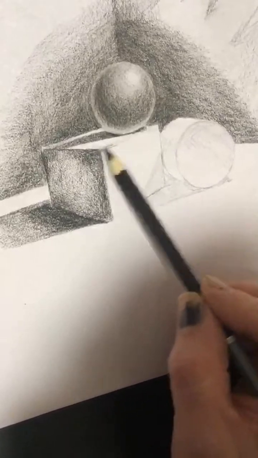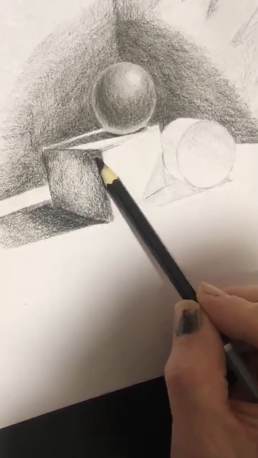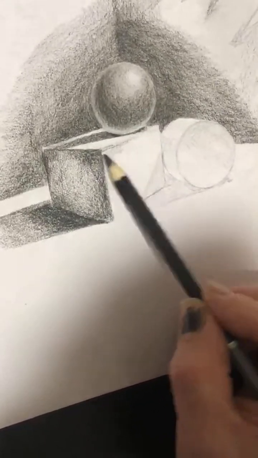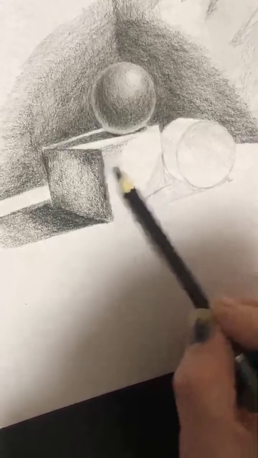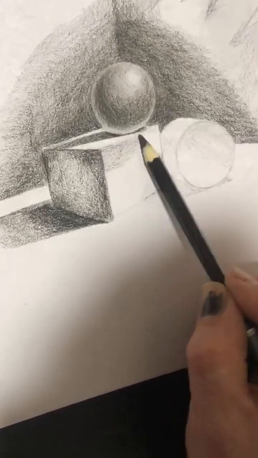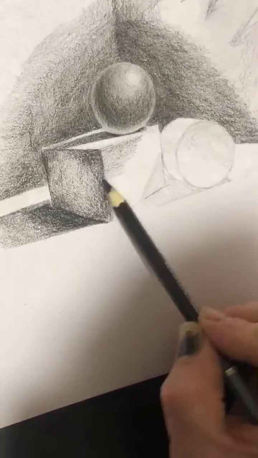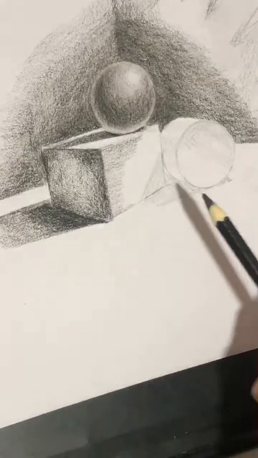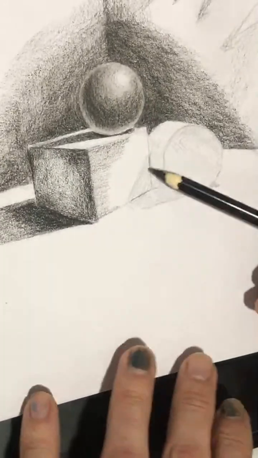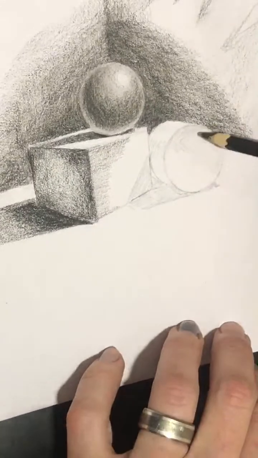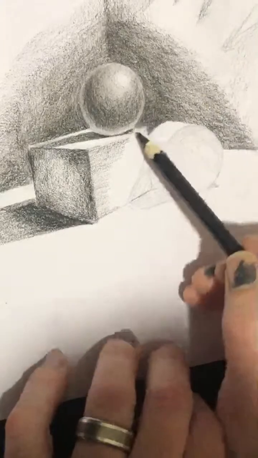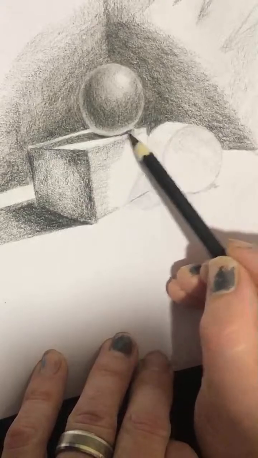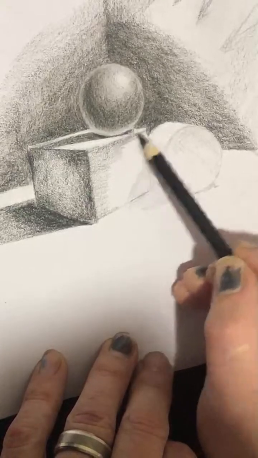So we're going to go in between the shadow line and the direct light one, somewhere in between on this. And coming in here from this shape first.